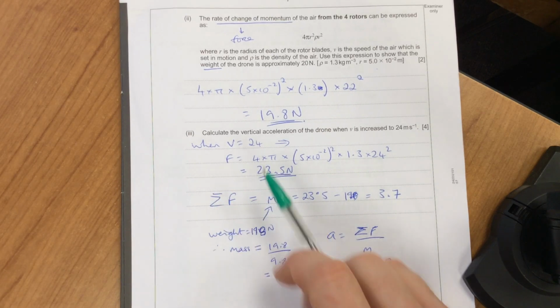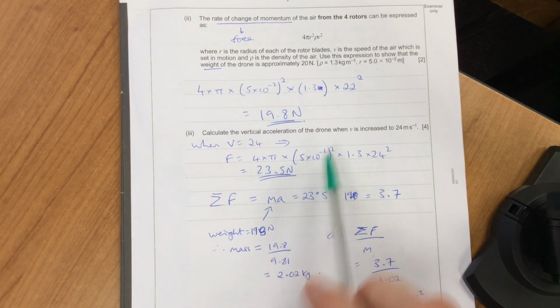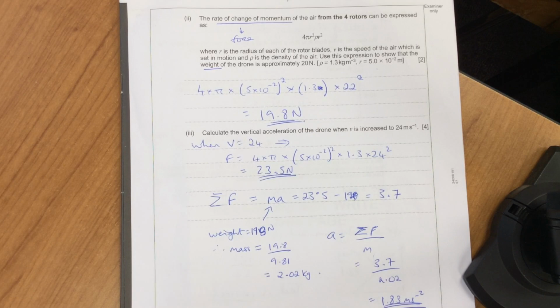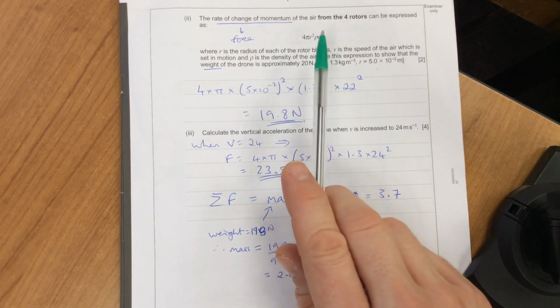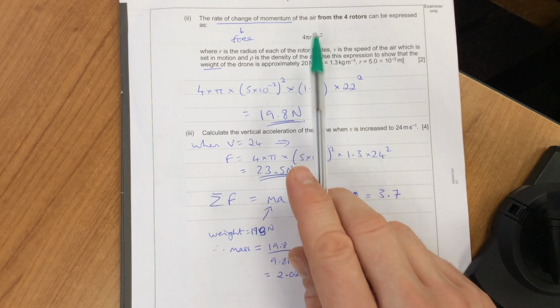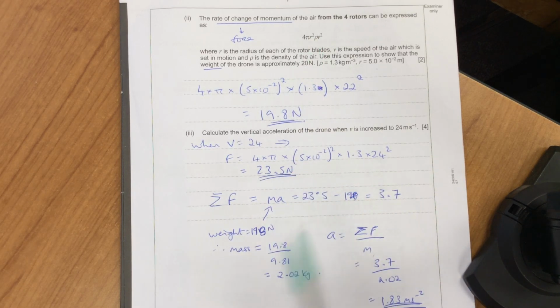It then says, calculate the vertical acceleration of the drone when v is increased to 24. Now, let's have a think about this. How do I get acceleration? Obviously, there's an option of suvats, but there's no indication in here of time or distance or displacement, so suvats is probably out. The other way to get acceleration, of course, is F equals ma. The resultant force is mass times acceleration, and they've given us a formula for force. So I think this is the route to go down.